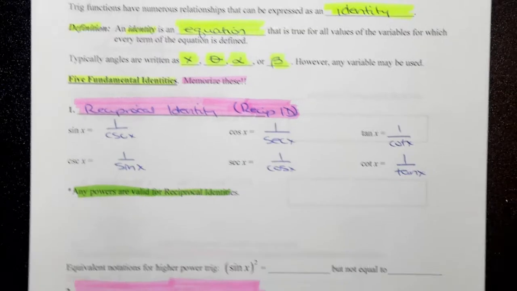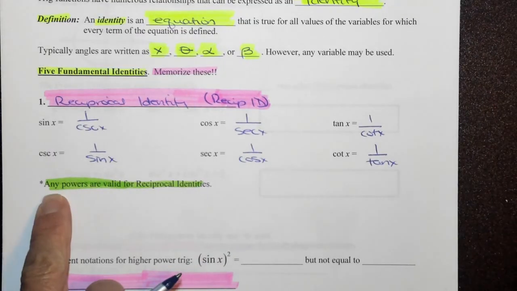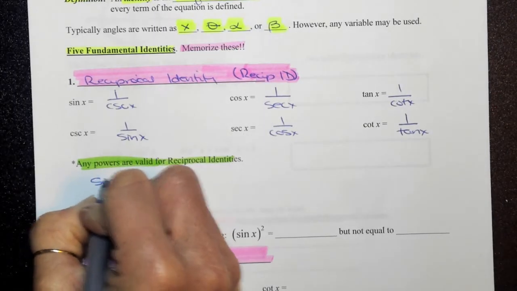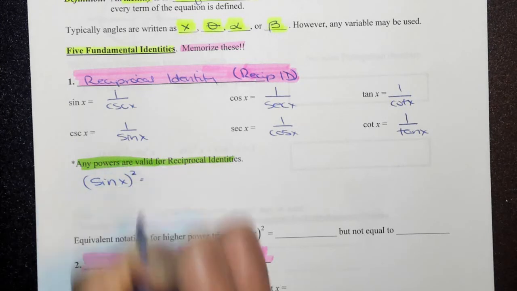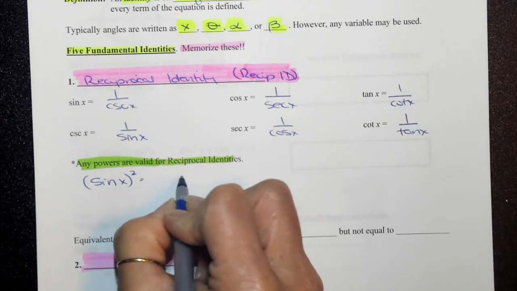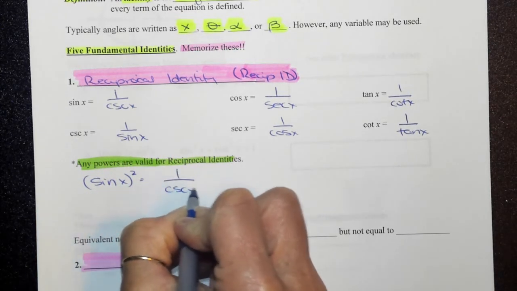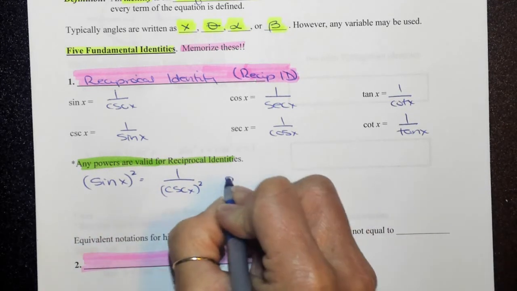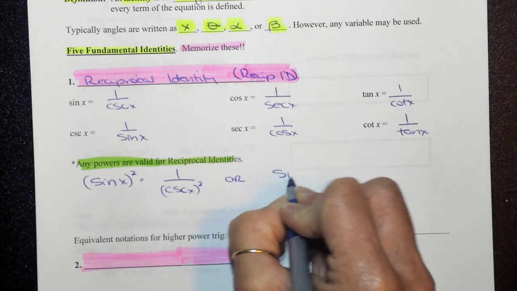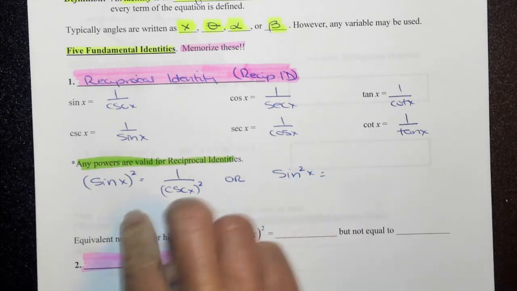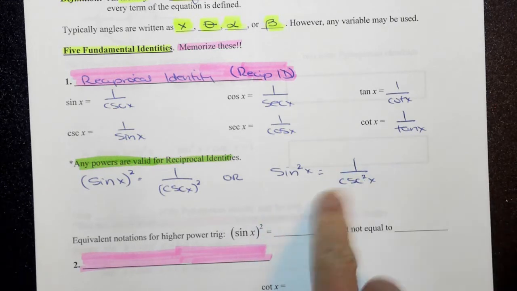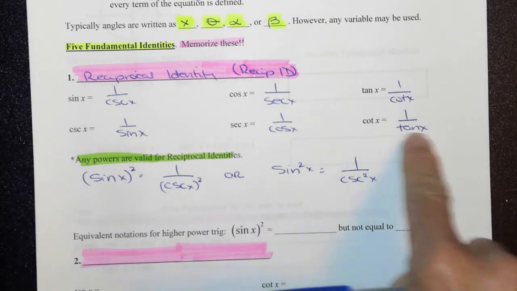Okay, so we did talk about all of these, and what you need to remember is that any powers are valid for reciprocal identities, meaning if I give you the sine of x squared, you could interchangeably use 1 over the cosecant of x squared. Okay, it's the same thing, or this could be written as the sine squared of x. These are the same thing. 1 over the cosecant squared of x. So this is just something that you need to keep in mind because all of these are to the first power.